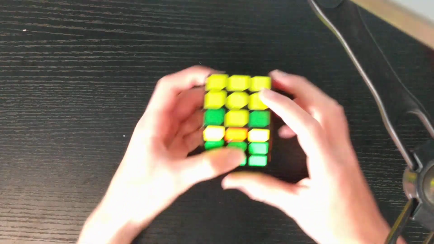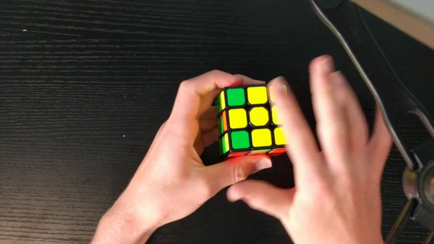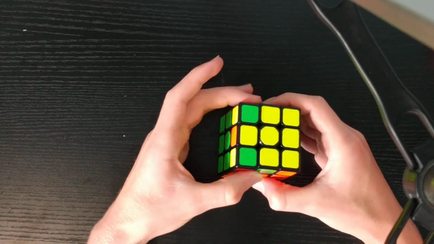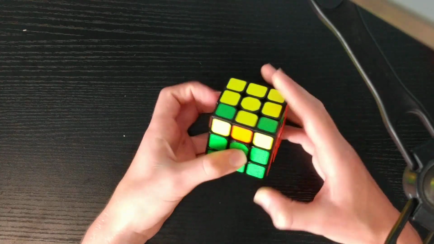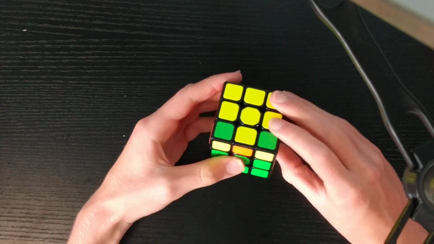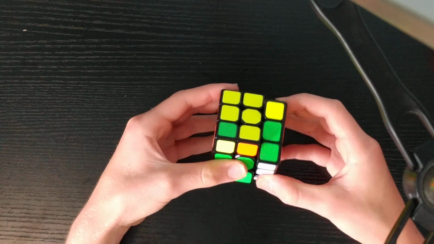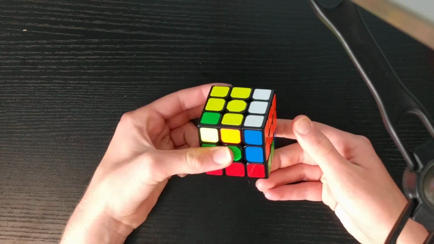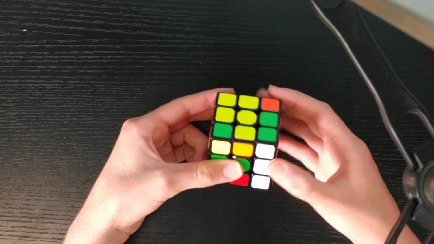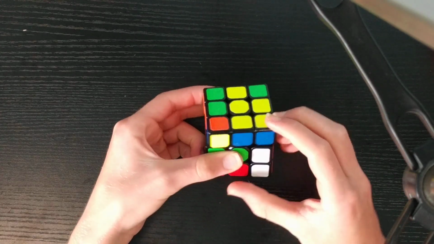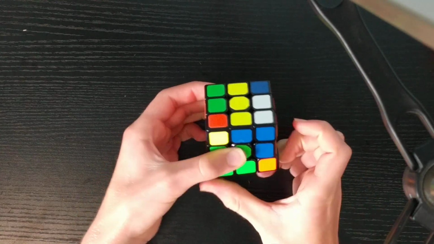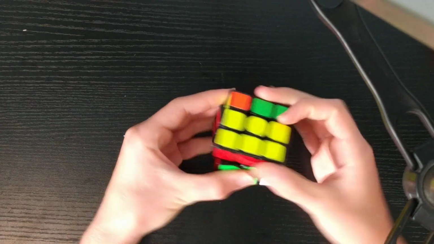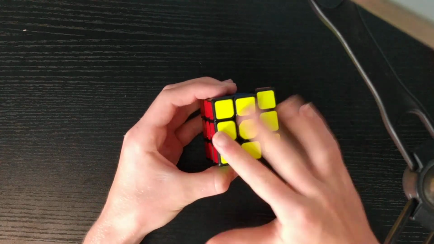So the next one is where you have the block here, but instead of facing here, the 2 yellows face here. So you're going to hold it like this and do this. And that gets you yellow.